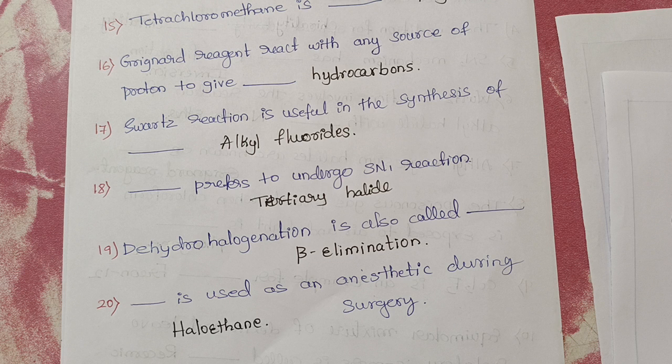If you see the MCQs as well as the fill in the blanks, most of the questions are based on that one, polyhalogen compounds.